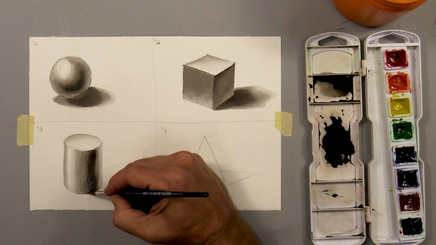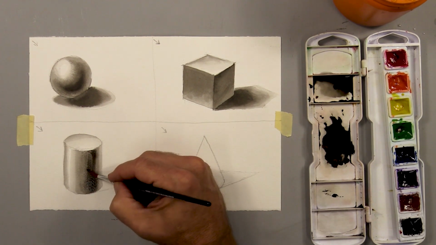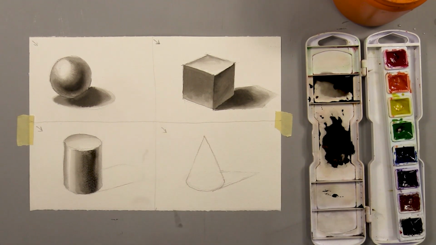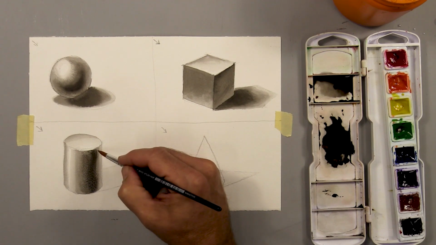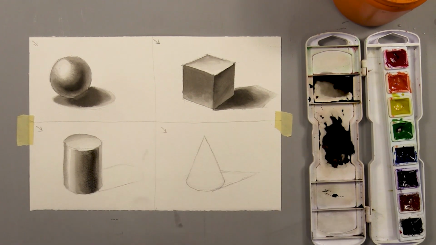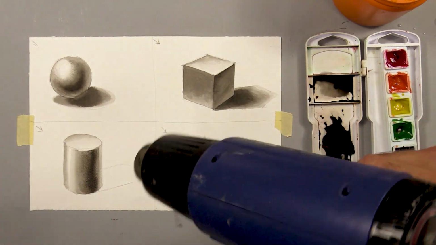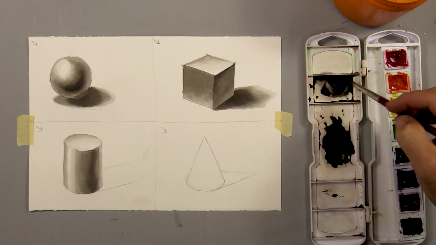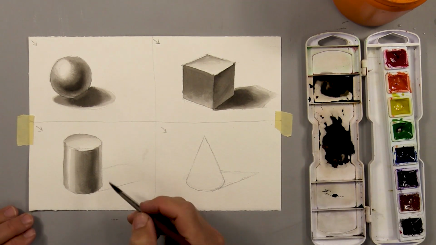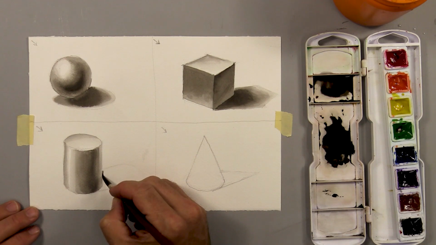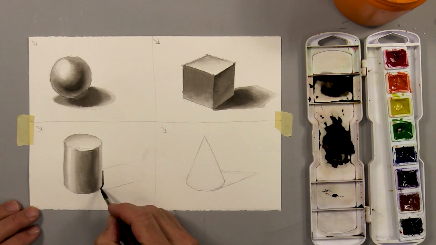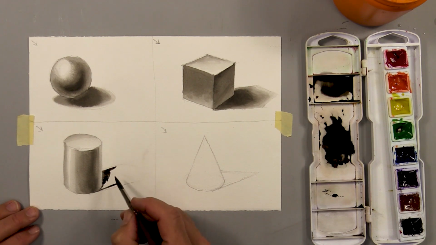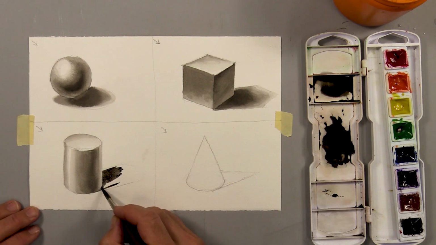And it takes me a few attempts to really soften that edge to get it as smooth as I can get it. I'll take my heat gun and dry that off so I can work back into the cast shadow now. Starting with my lightest value, I paint right up to the edge of the cylinder within that area of cast shadow that I've drawn. And I'll fill it in working away from the cylinder.